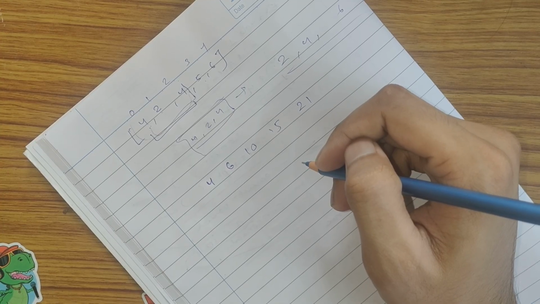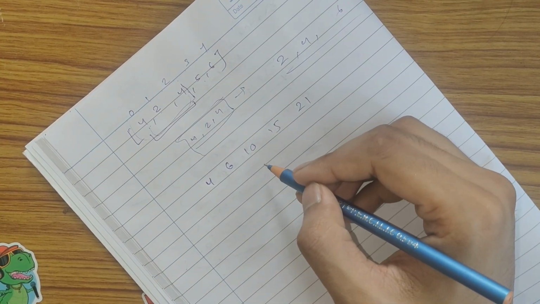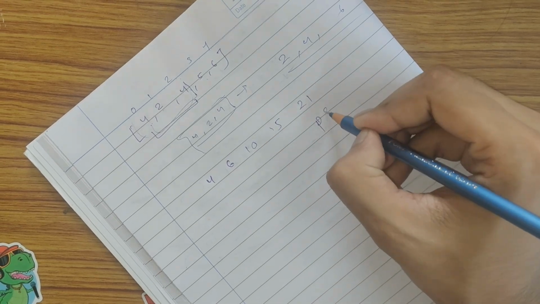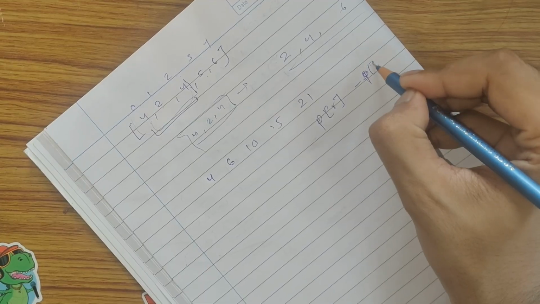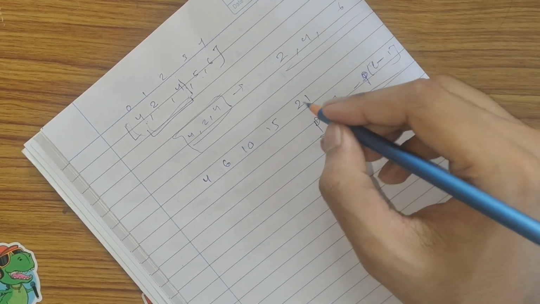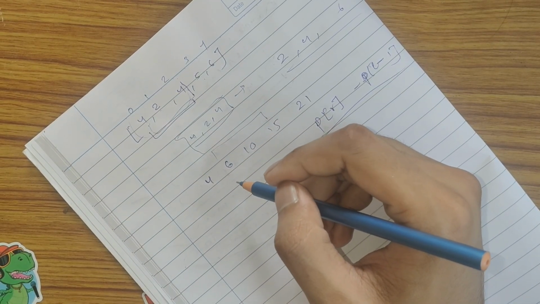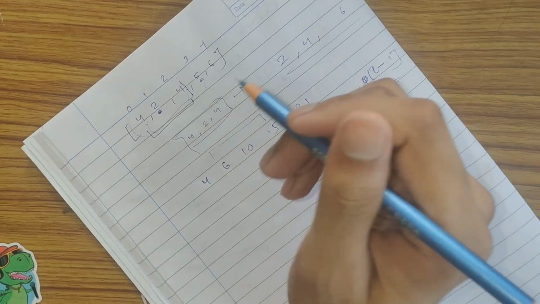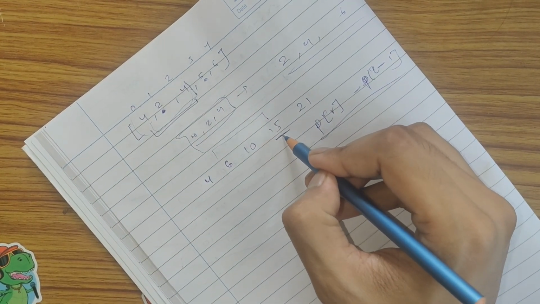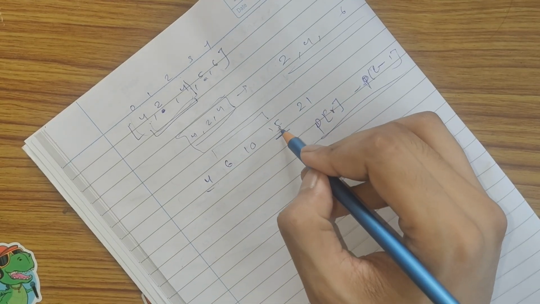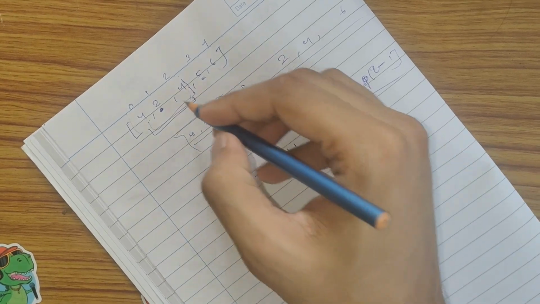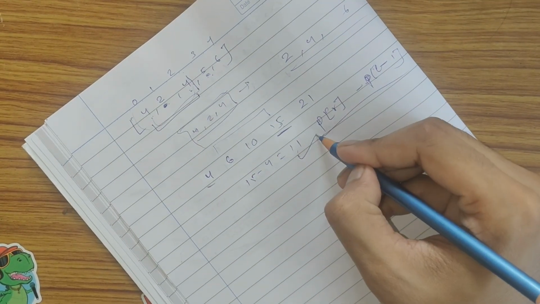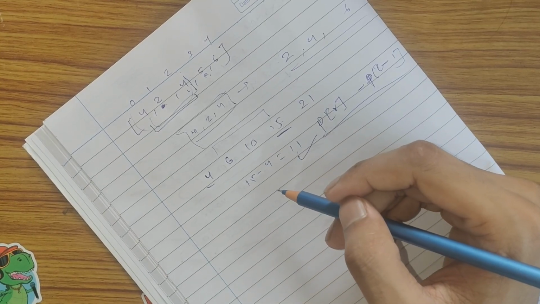So for finding the sum in a range, what we do with the prefix sum is prefix of r minus prefix of l minus 1. That is what we do to find the sum in a range. Like if we have to find the sum from the first index to the third index, we subtract the prefix at the 0th index from the prefix at the third index, so it will be 15 minus 4, that is 11. And if we add 2 plus 4 plus 5, that is 9 plus 2 is 11. So that is the correct thing. That is how we find a sum in a range.